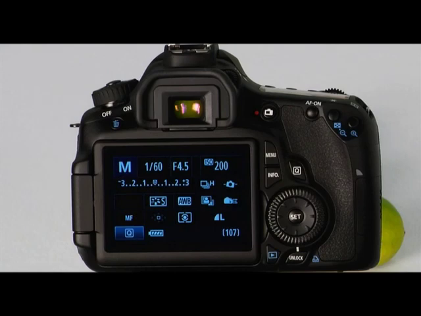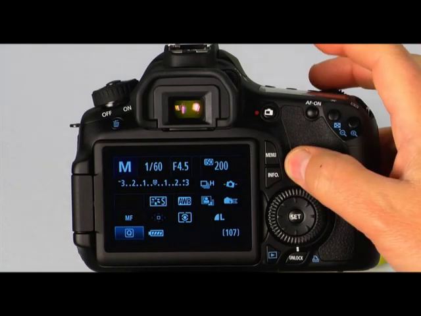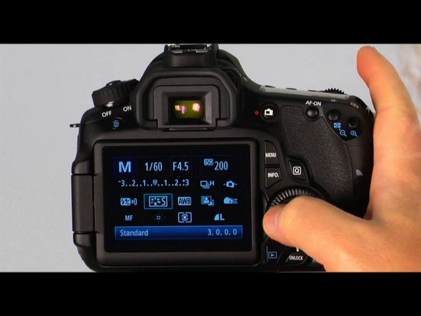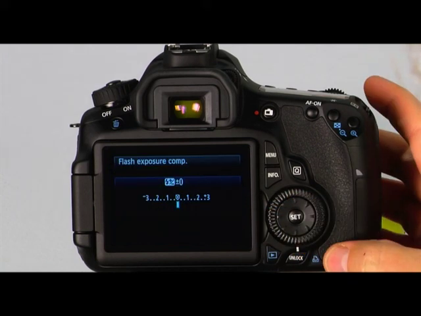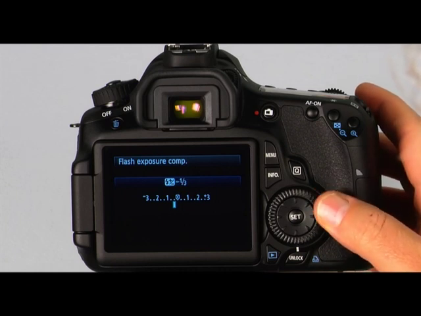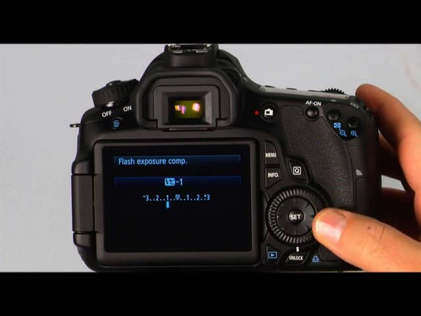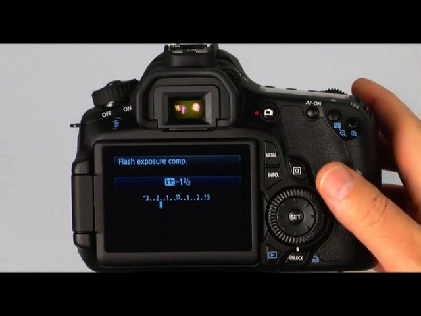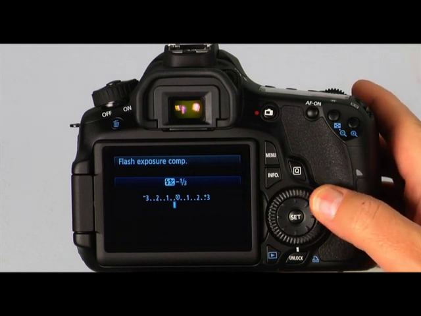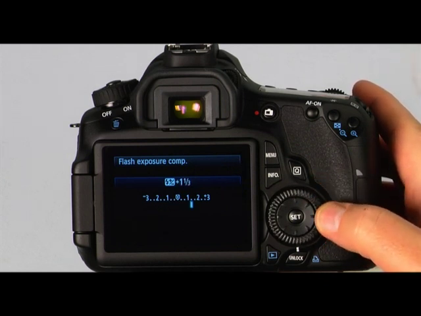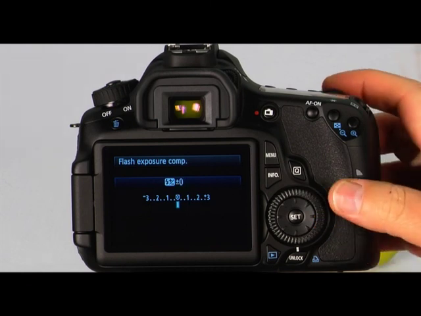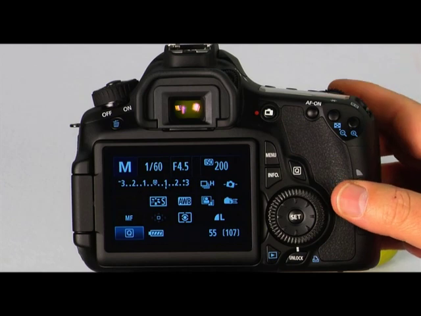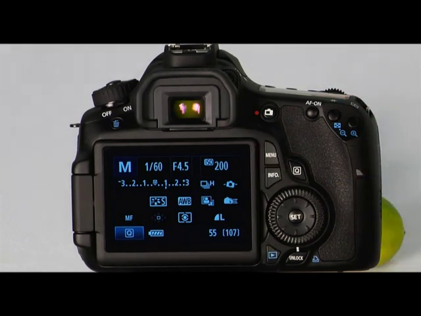To set the flash exposure compensation, press the Quick Control button. Use the multi-controller to select the flash exposure compensation icon and press Set. Now you can use the Quick Control dial to the right or left to adjust the intensity of the flash. If you move the indicator toward the minus side of the scale, the flash will produce less light. If you move the indicator toward the plus side of the scale, the flash will produce more light. Now press the shutter button halfway to exit the screen. Now simply take the picture.